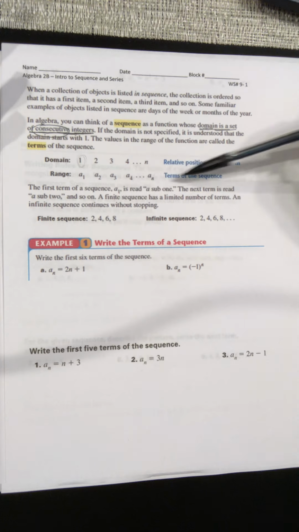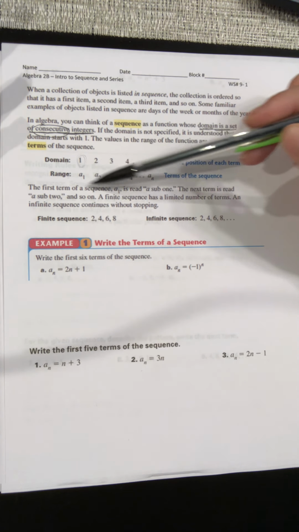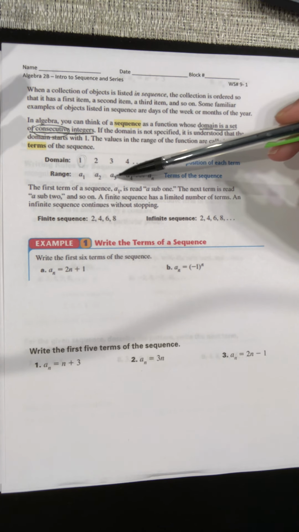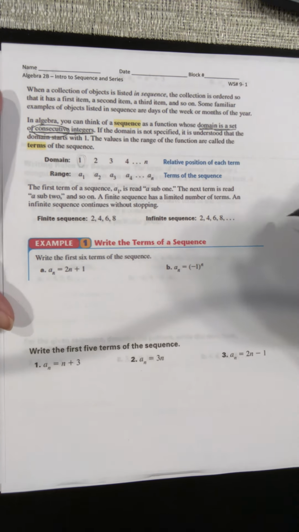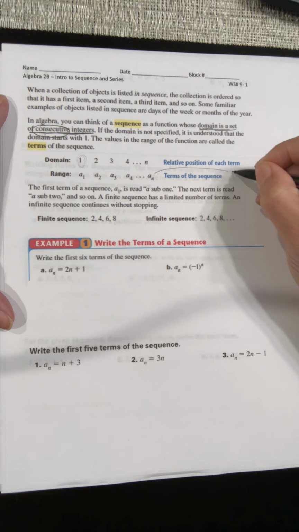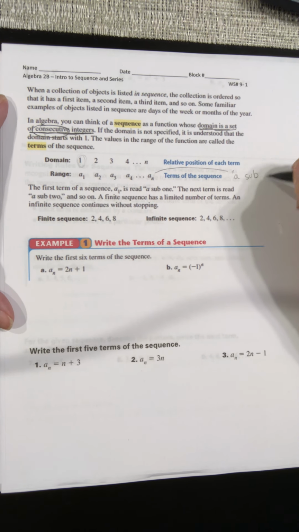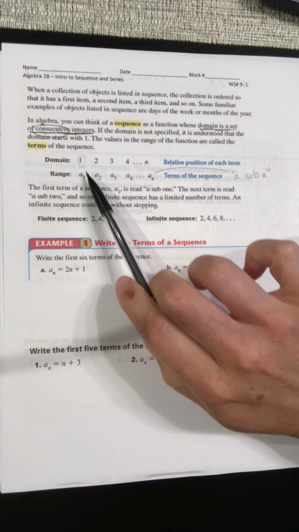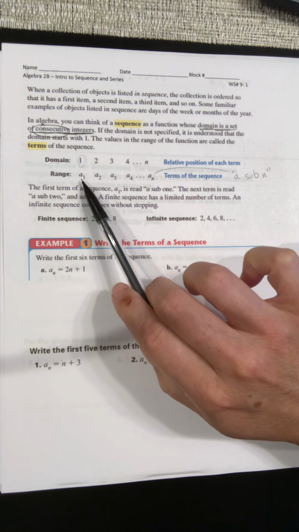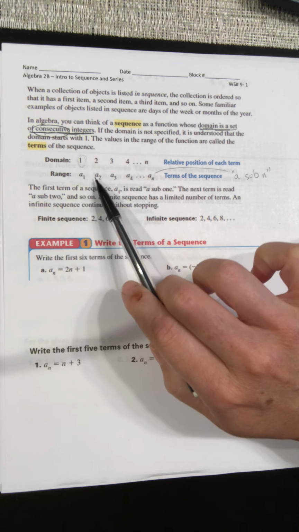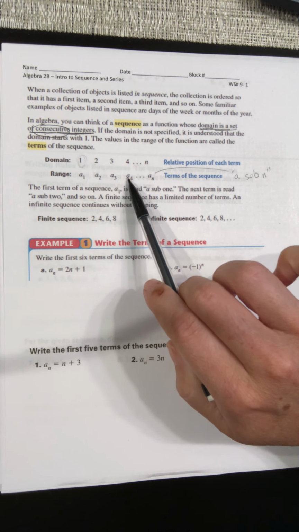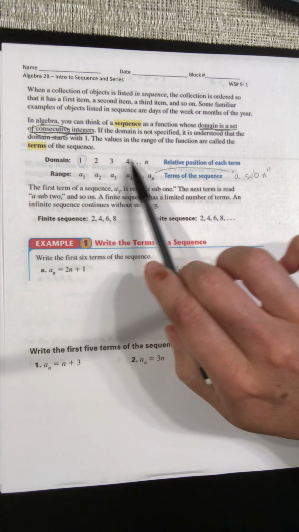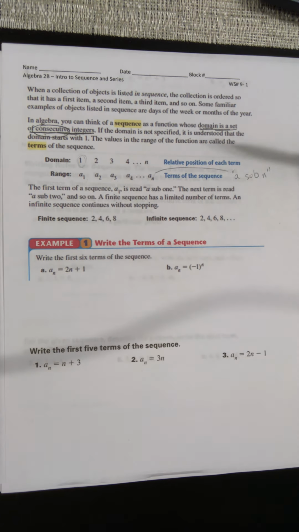And then the range is going to be in a different format, where you have a sub 1, a sub 2, a sub 3, a sub 4, and this one is called a sub n. The sub just means it corresponds to the domain. So a sub 1 is the first term, the second term, the third term, the fourth term. The domain is where it is in the sequence, the first, the second, the third, the fourth. And a sub 1 will be some value.